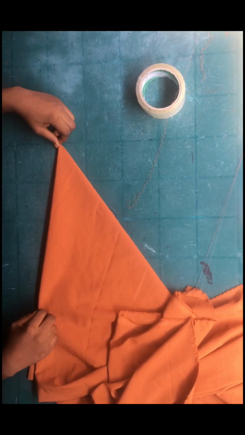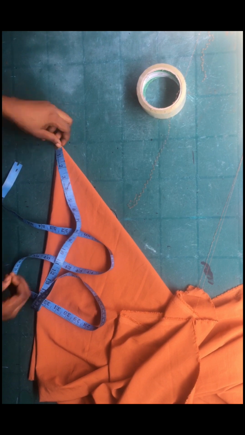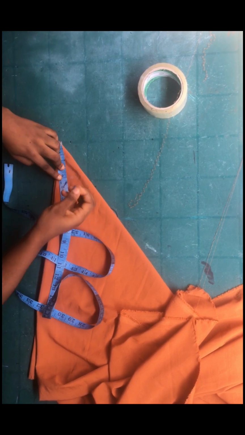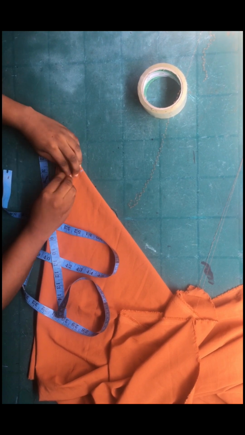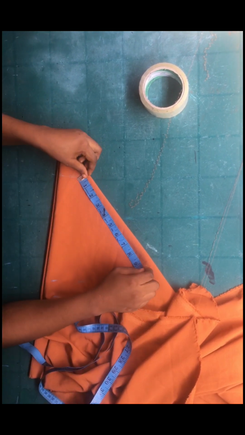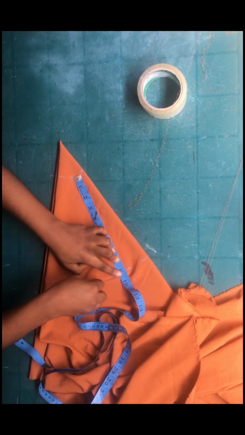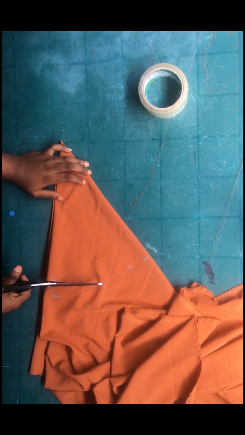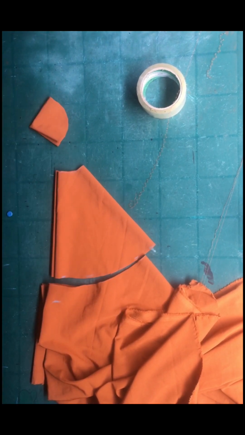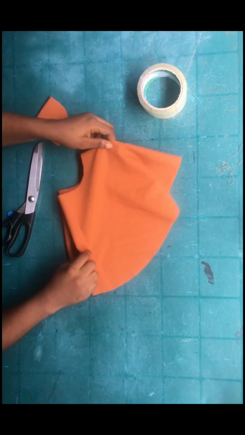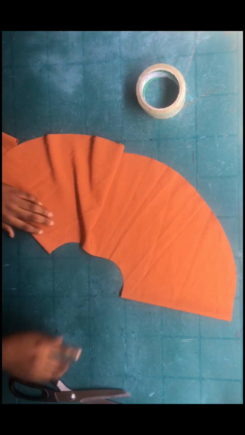So for the opening, I marked 3. And for the length, I marked 8 inches, but I later realized that it was too long. I had to reduce this. So during the process of the reduction, I had to use the parts I thought I wasn't going to make use of. Okay, so please pardon me.